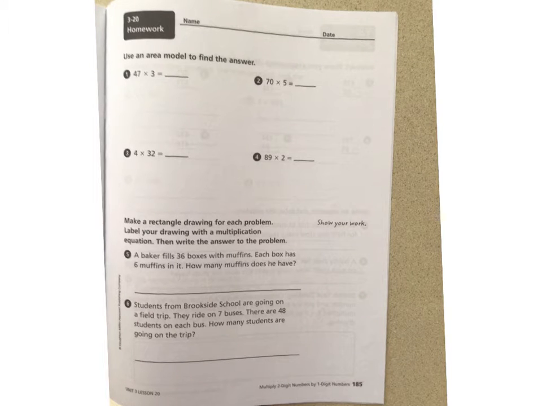Hey, third graders. Today we're going to be doing 3-20 and doing some of the front and the back. And today we are doing 2-digit times 1-digit. It's kind of fun. I think you're going to like it.